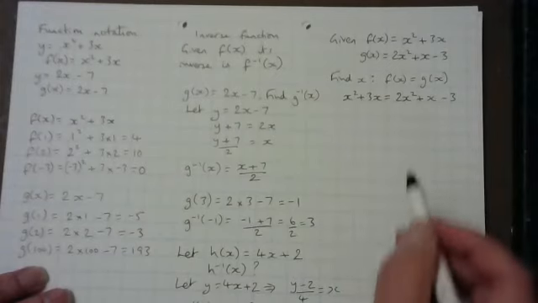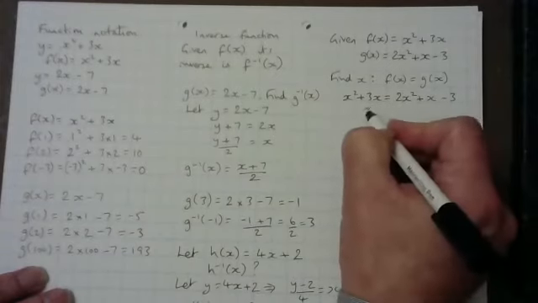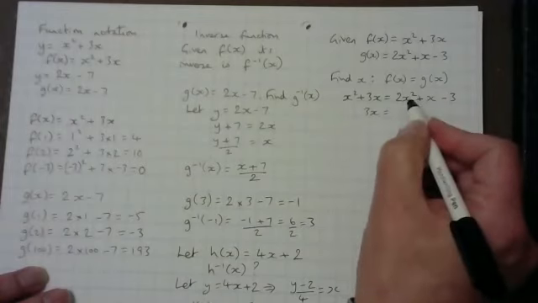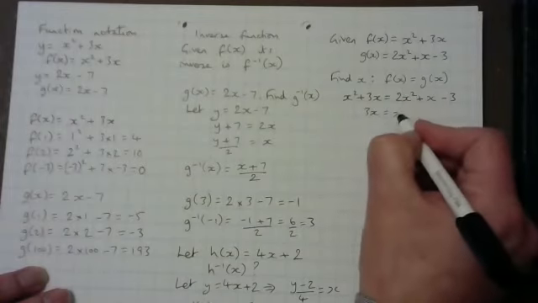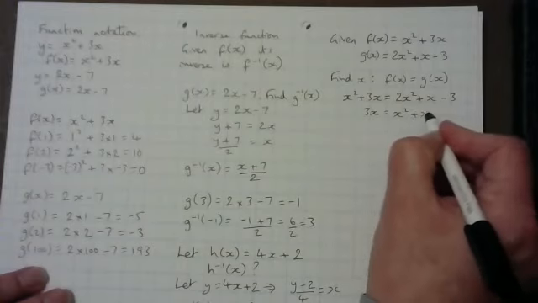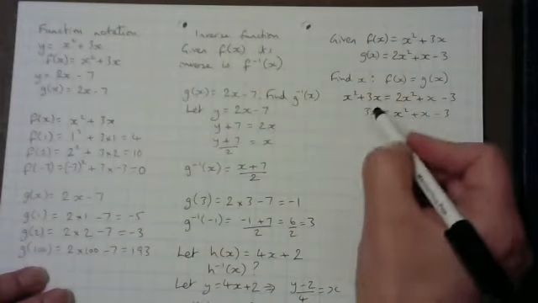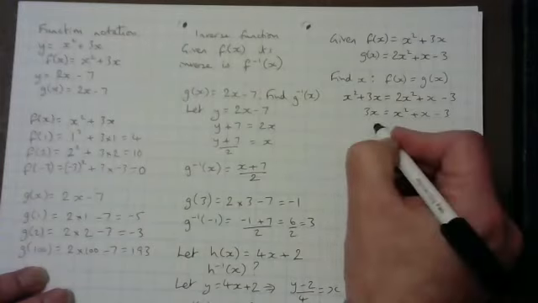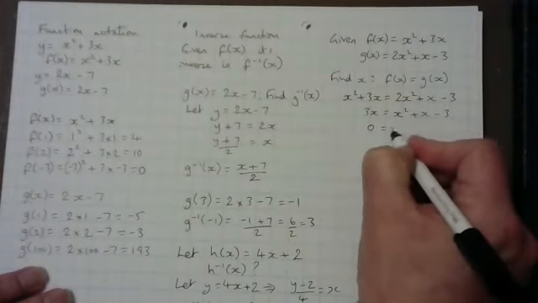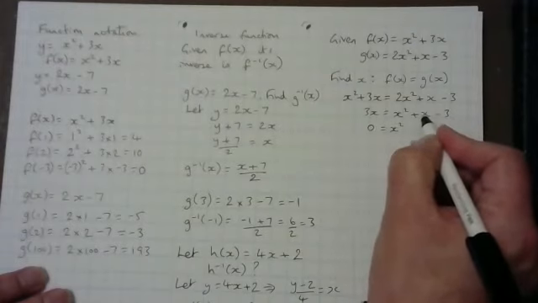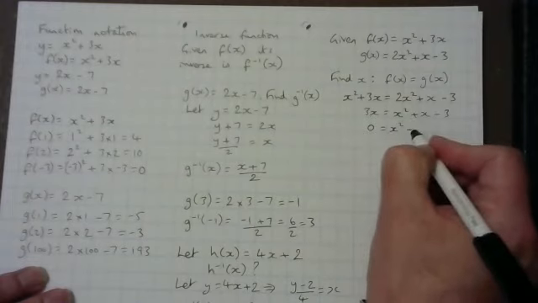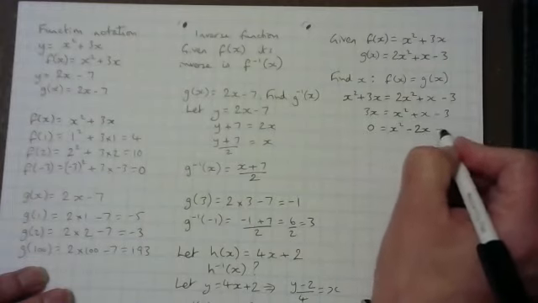We'll take the x's over that side. So 3x equals 2x squared minus x squared plus x minus 3. And we'll take the 3x away. 0 equals x squared plus x minus 3x minus 3.